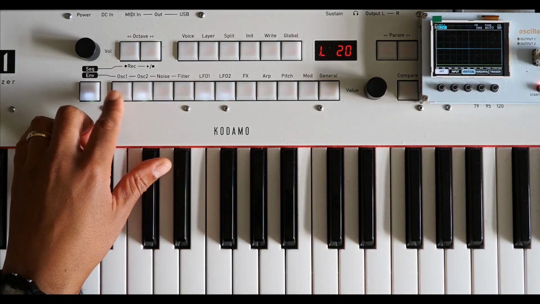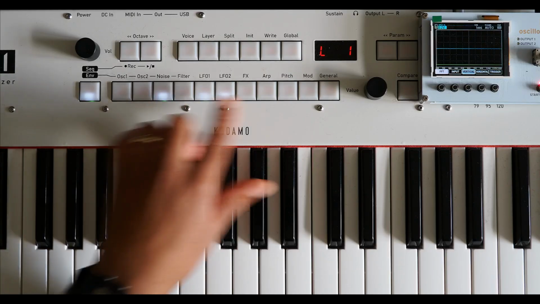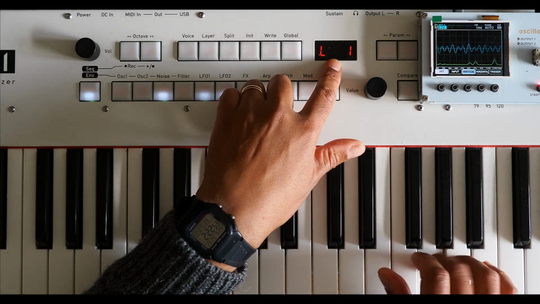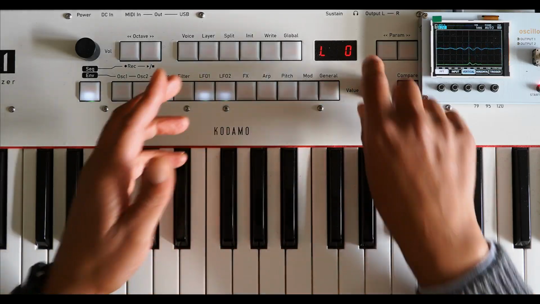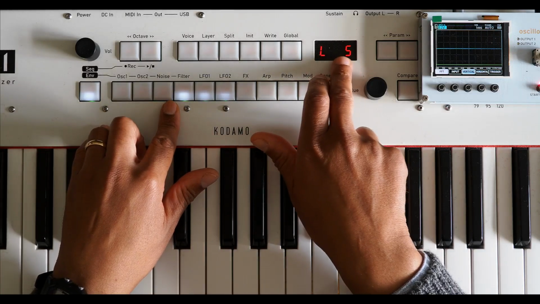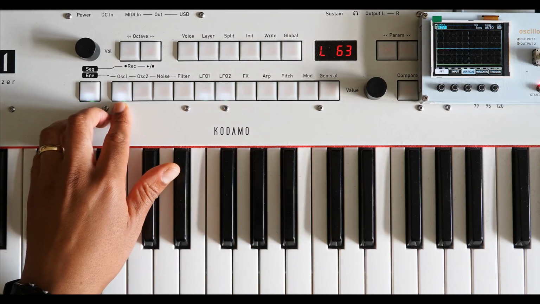Before we go through the envelope section, let's just check if noise is playing. Noise is playing very quietly, level 1. So it's almost having no effect, so you can ignore that. And then we can see that there is some filter envelope going on as well. Let's focus on the oscillators for now.